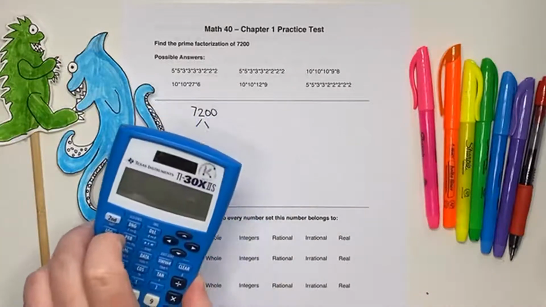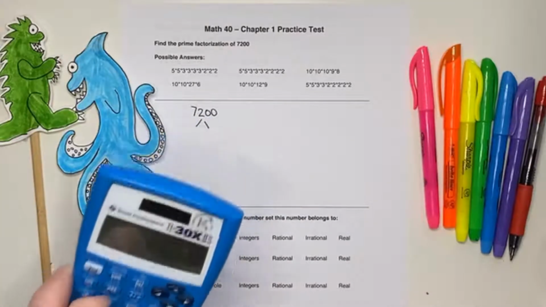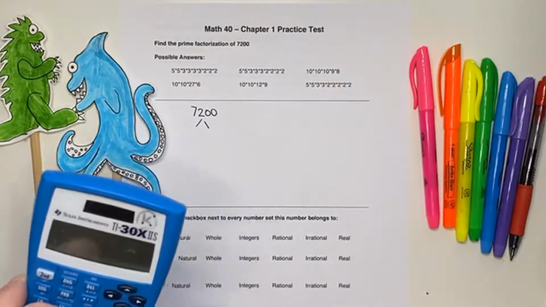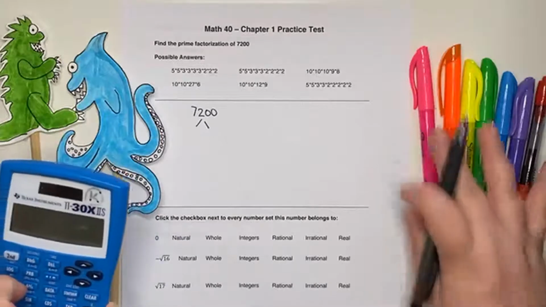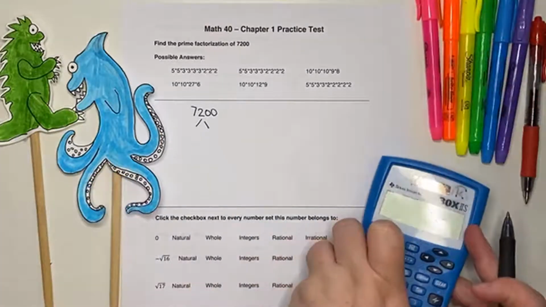Calculators are absolutely allowed on these tests. So definitely use the calculator. Even if you're pretty sure of what you're doing, double check with the calculator. You know, it can't hurt. So let me move this guy in.